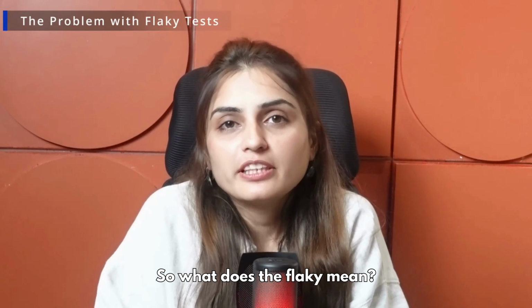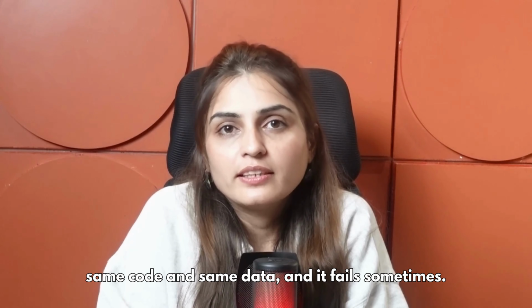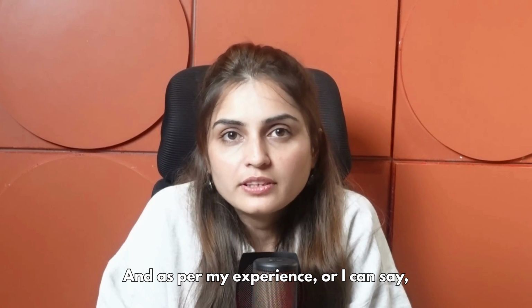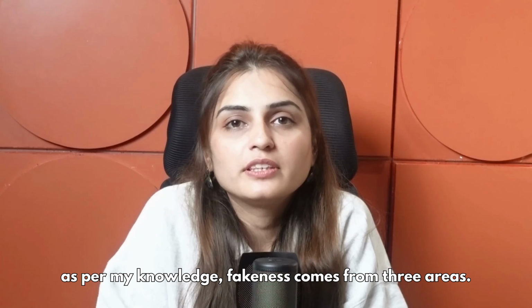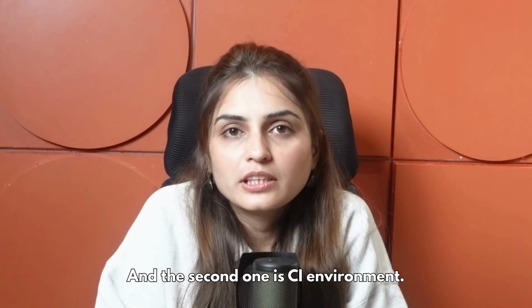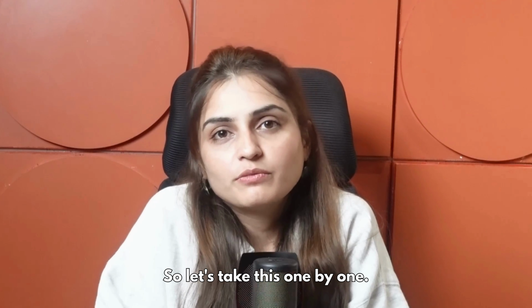So what does flaky mean? Basically, you run the same test, same code and same data, and it fails sometimes. This kills developer confidence, and as per my experience, flakiness comes from three areas. The first one is browser differences, the second one is CI environment, and the third one is async backends. So let's take this one by one.